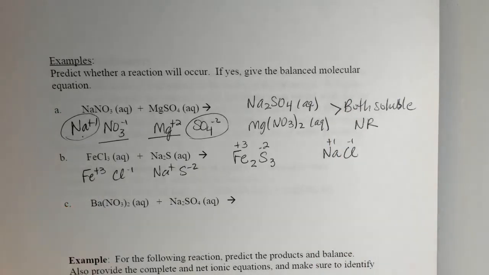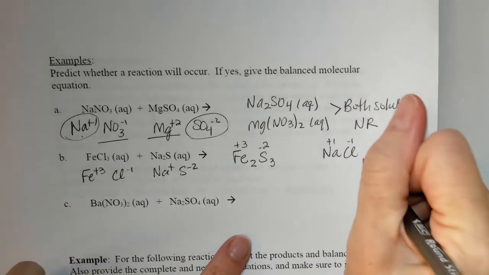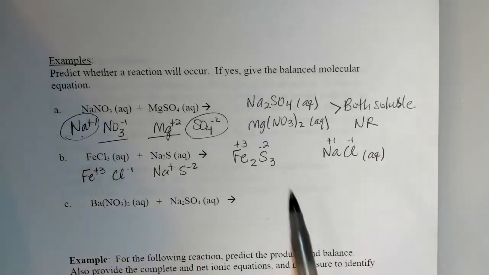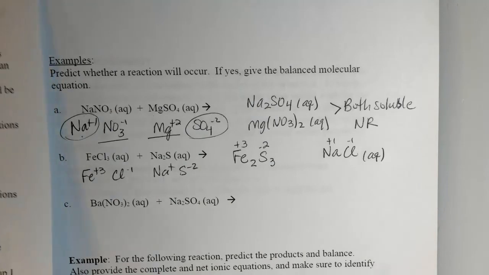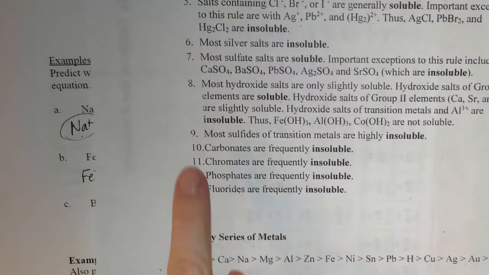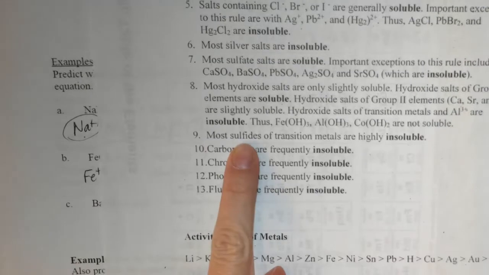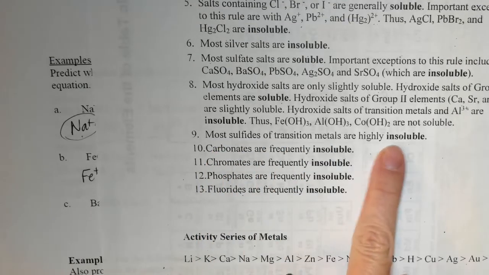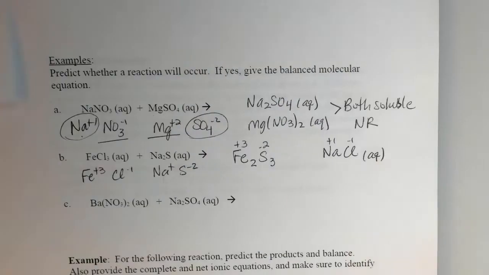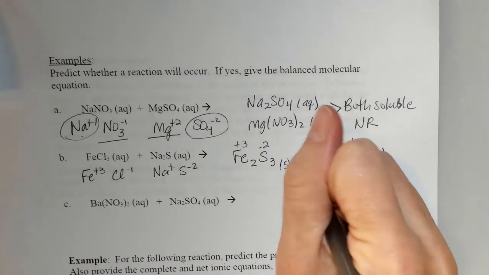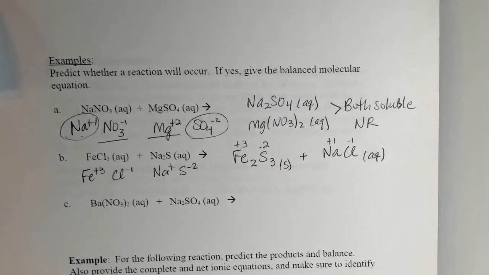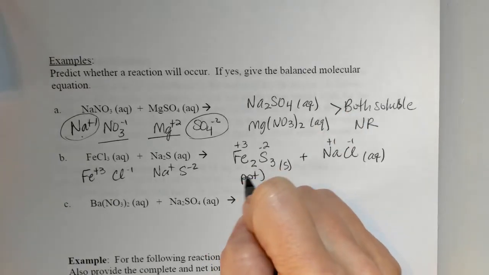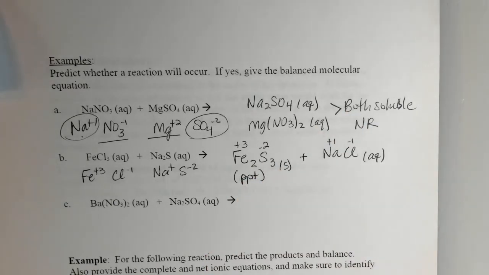Now, I know that the sodium chloride will be aqueous because sodium is always aqueous, but let's check the iron 3 sulfide. When we got to rule number 9, which was about sulfides, it says most sulfides of transition metals like iron are insoluble. Insoluble means that should form my solid. So we have a precipitate form here. We would see some kind of chemical change. PPT is short for precipitate.